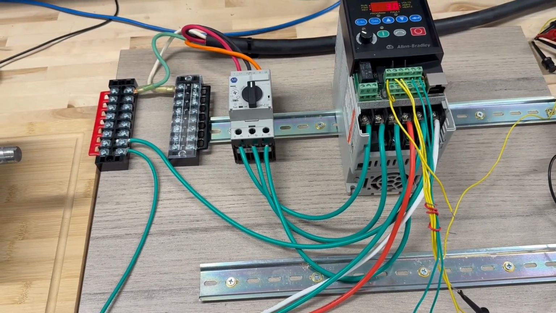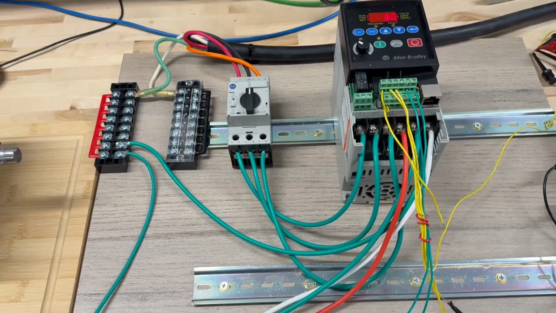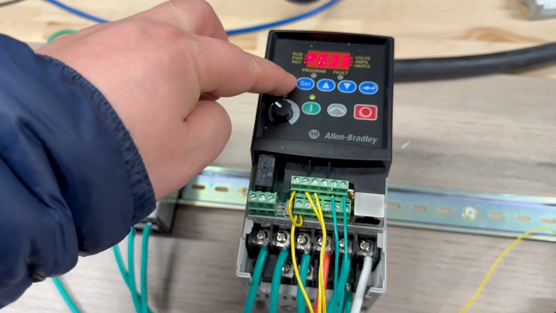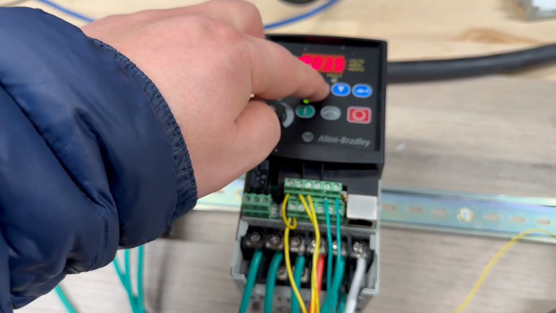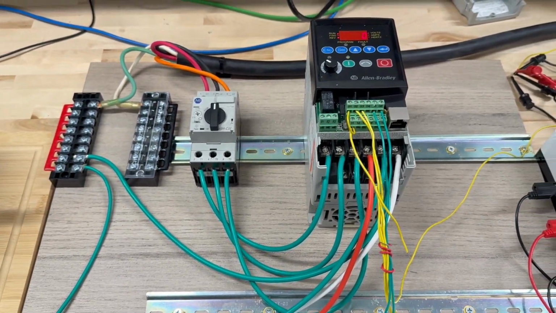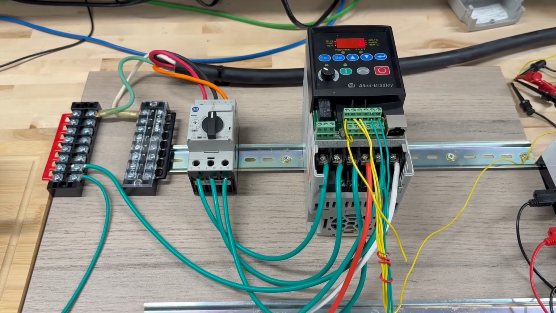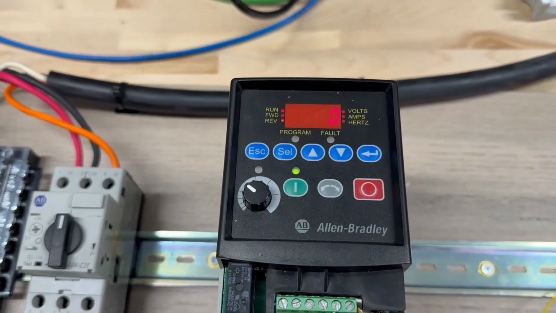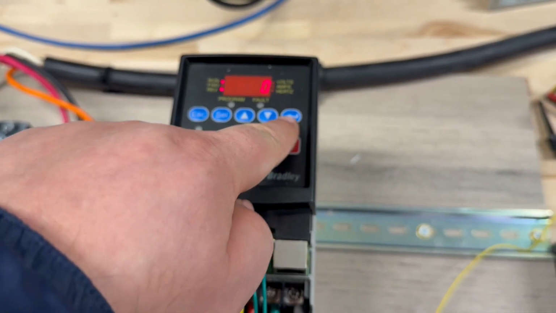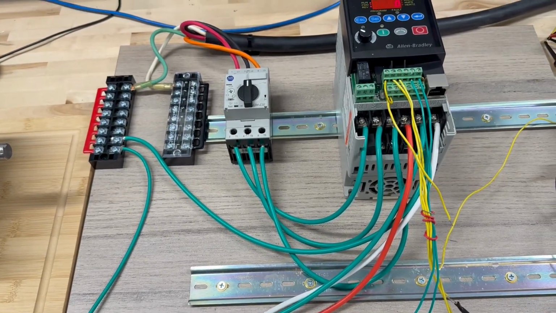The next is P36. Let's check P36. If you remember, P36 was for 3-wire, 2-wire, and 0 was keypad. So we put it back on 0. We want to control everything from the keypad, and I press enter. So that we did.